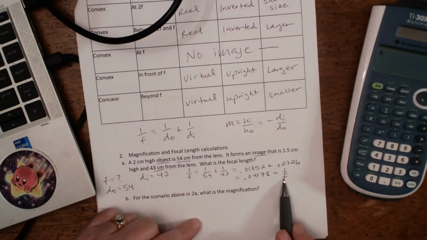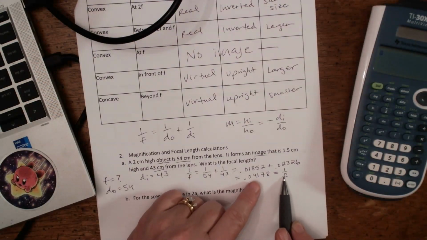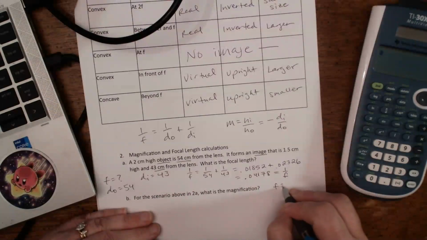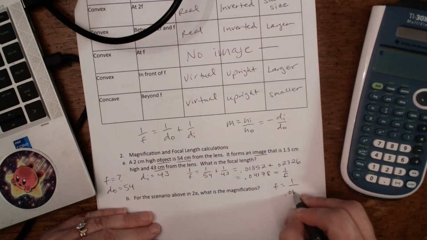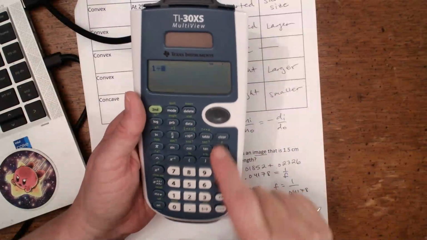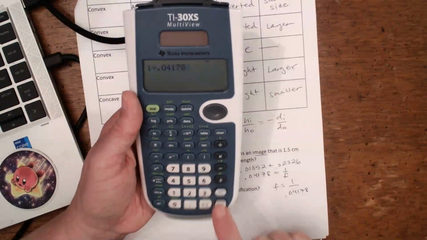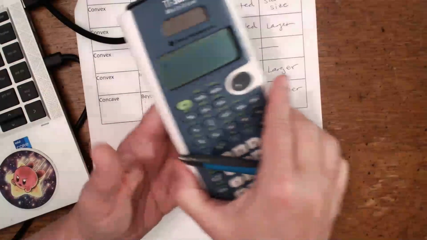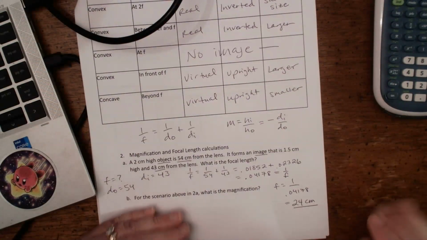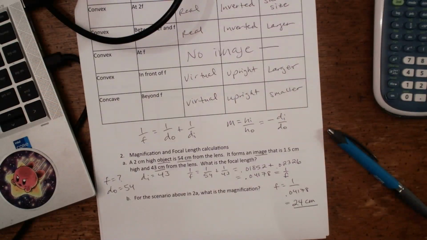So now I've got to do a crisscross, flipping these two, swapping these two with each other. What I end up with is that F equals 1 over 0.04178. And so then if I plug that into my calculator, I get roughly 24 centimeters. So that's the focal length of my lens. That's that distance between my lens and my special point where my light rays bend or refract through. Okay.